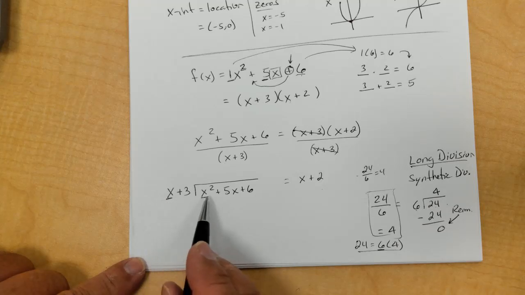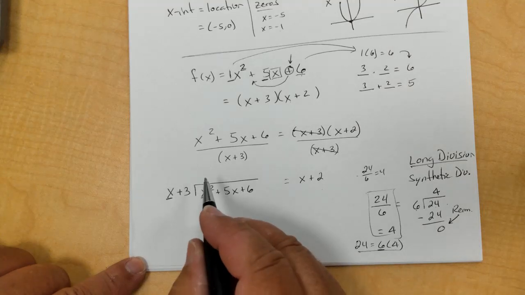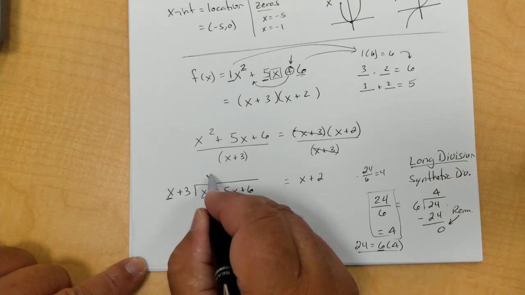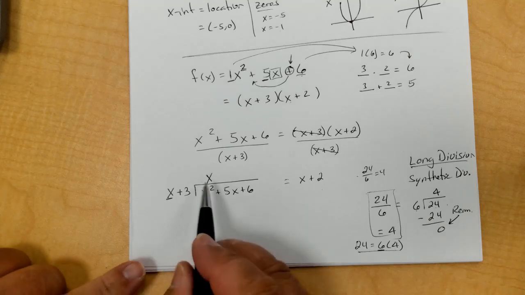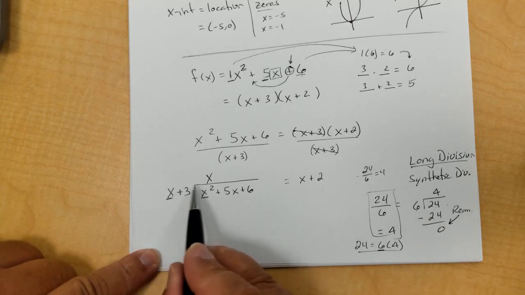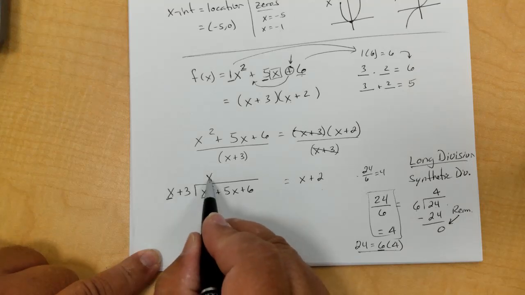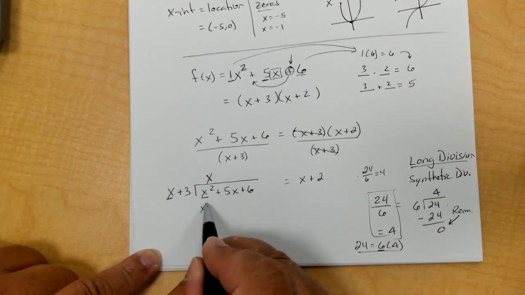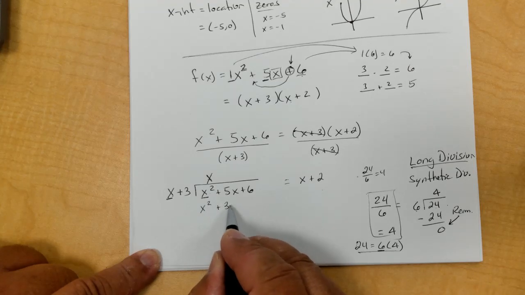What times x gives me x squared? So what do I put? You're exhausted, I can tell. So x. X times x gives me x squared. So whatever we have there, let's check it. X times x is x squared. X times positive 3 is positive 3x.